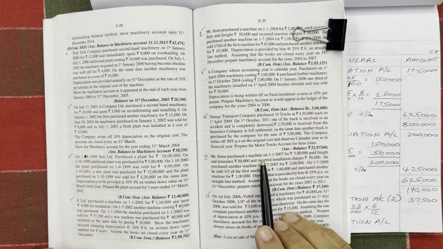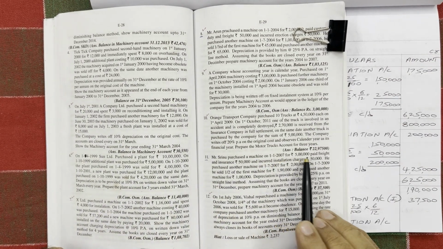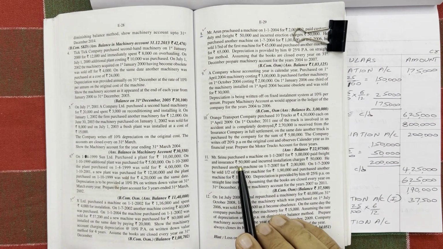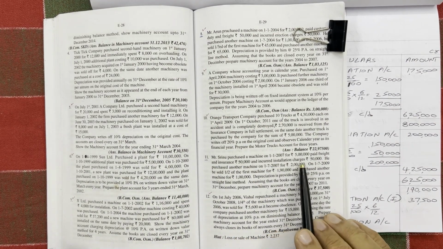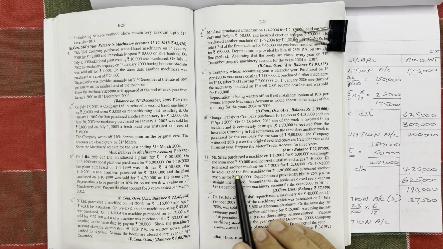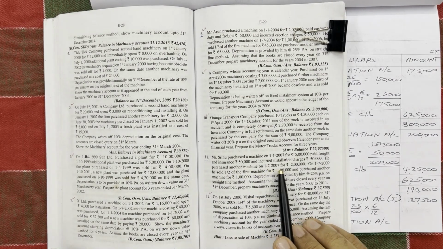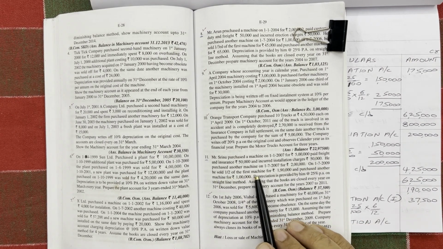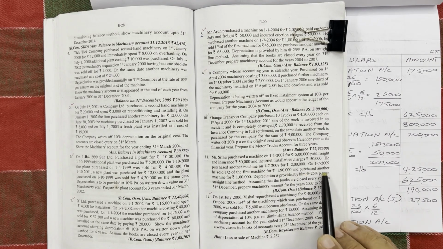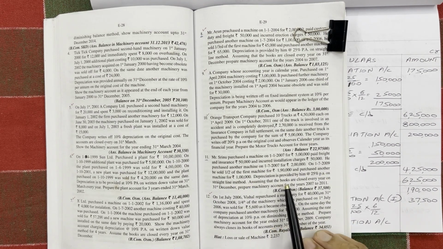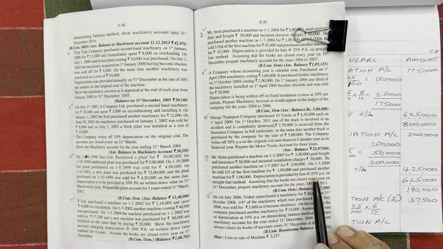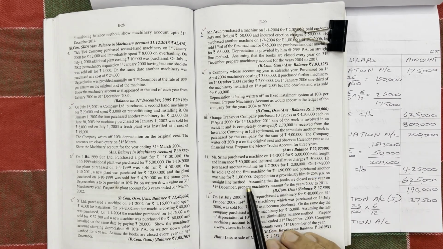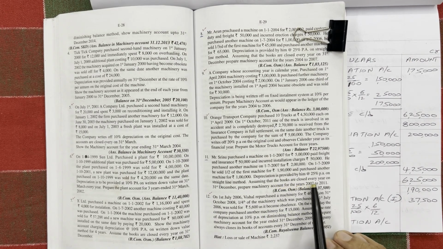Mr. Srinu purchased a machine on 1st January 2007 for 5 lakh rupees and paid freight and insurance of 50,000 and incurred installation charges of 50,000 rupees. He purchased another machine on 1st July 2007 for 2 lakh rupees. On 1st July 2009, he sold half of the first machine for 1,90,000 and purchased another machine for 1 lakh rupees. Depreciation is provided by him at the rate of 25% per annum on the straight line method. Assuming that the books are closed every year on 31st December, prepare the machinery account for the years 2007 to 2011.